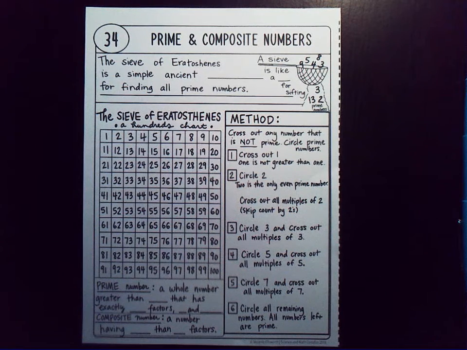Today we're going to talk about a method for finding prime numbers. It is called the Sieve of Eratosthenes. Eratosthenes is an ancient Greek mathematician and scientist, and he discovered a way to find all of the prime numbers on a hundredths chart.